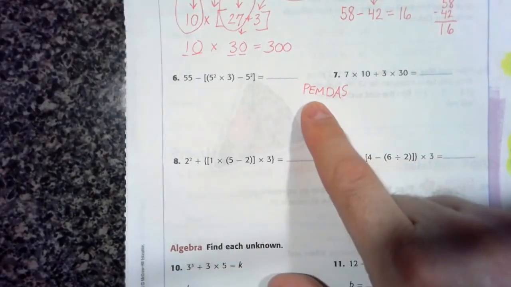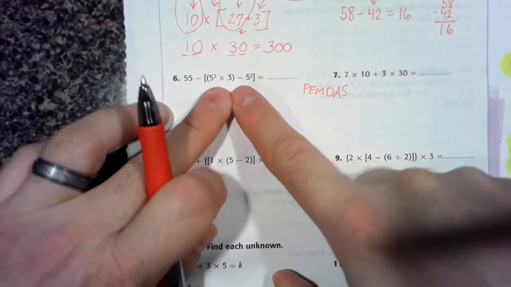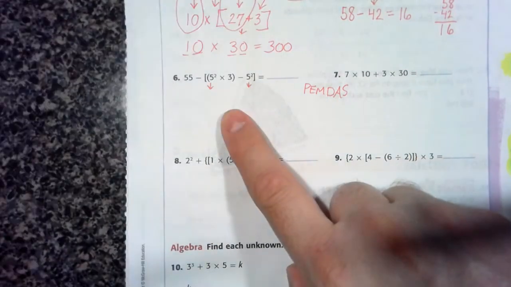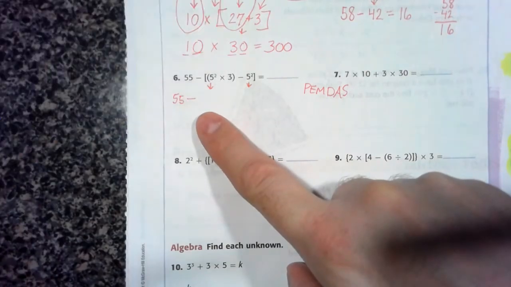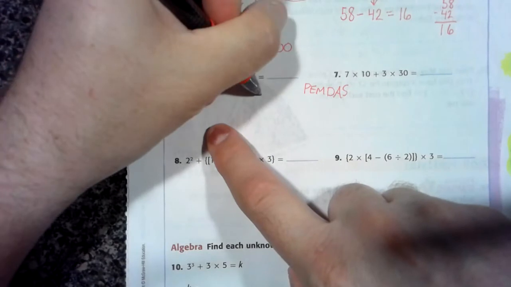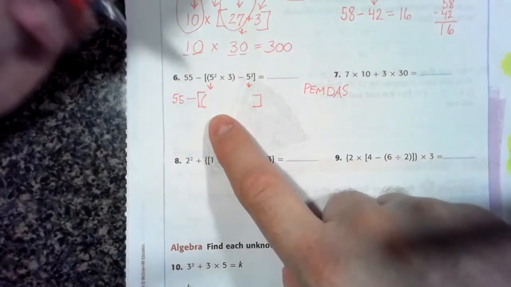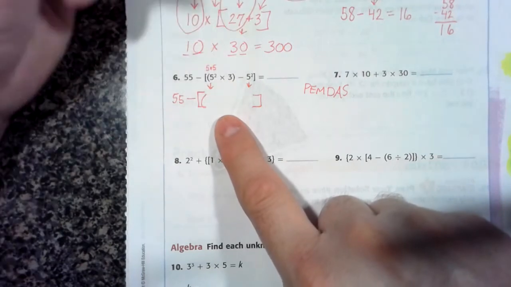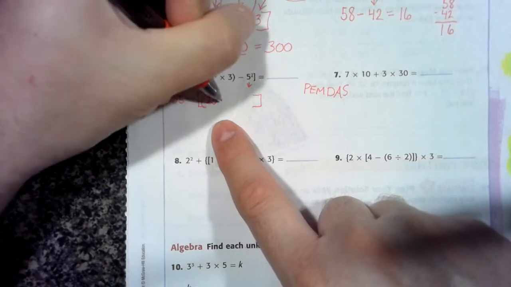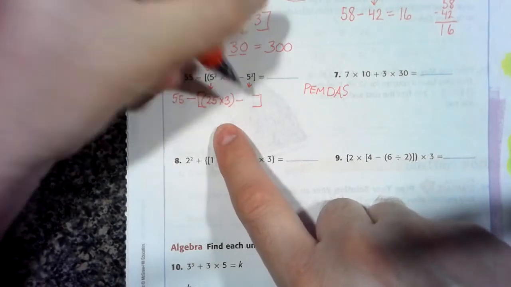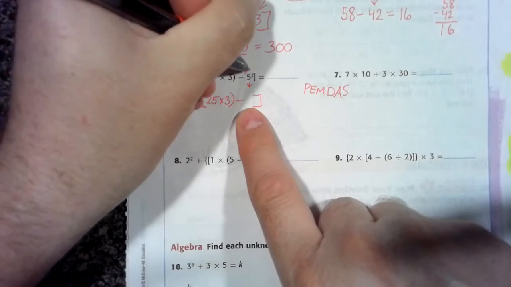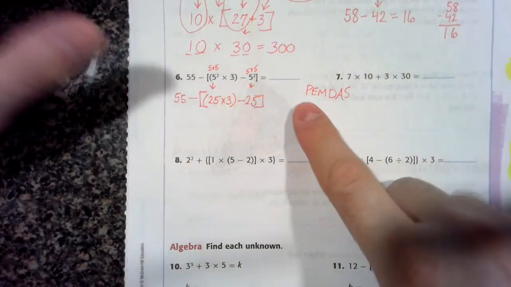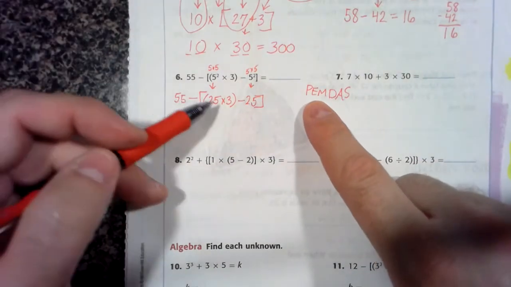So using PEMDAS, parentheses, are there any? Yeah, there's a whole bunch here, right? So let's do the exponents within them first. So let's do this one and this one first. So we're going to write 55 minus, and we got to write the bracket because we're not going to be done with this yet. And we got to write the parentheses because we won't be done with this one yet either. So 5 to the power of 2 is like saying 5 times 5, right? Well, that's 25. Then we got to write times 3 minus, what's 5 to the power of 2 again? Oh, yeah, it's like saying 5 times 5, which is 25. Okay, we wrote out the problem. We just did the parentheses and the exponents, but we can't move on yet because we still have parentheses.